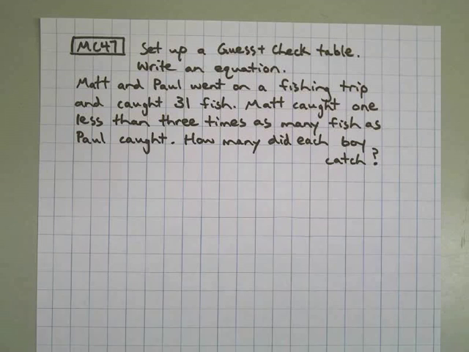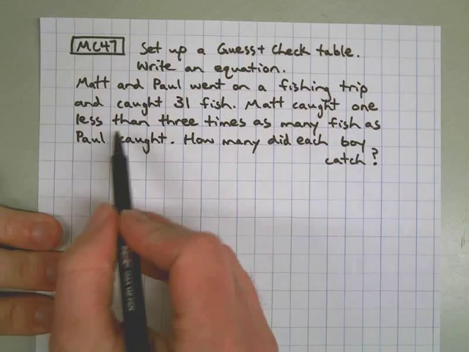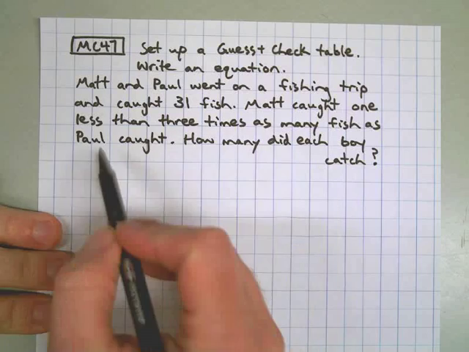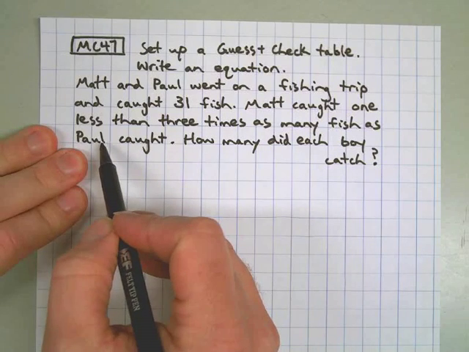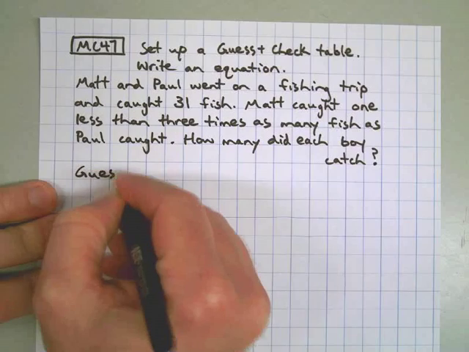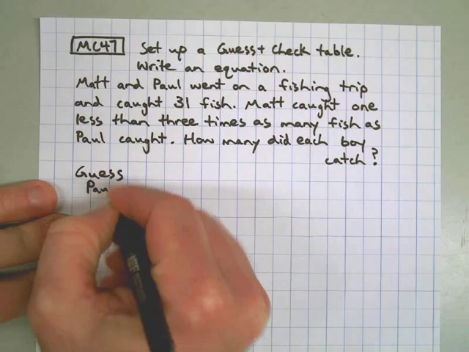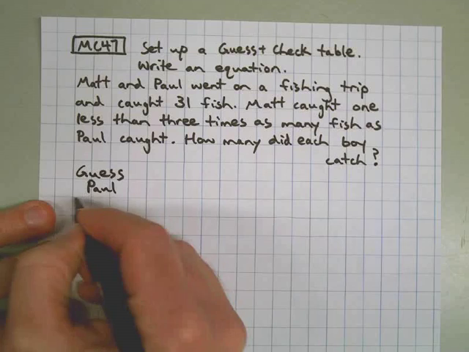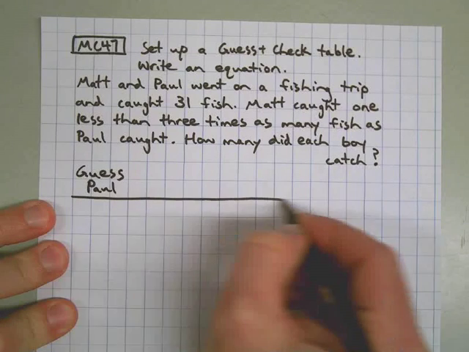All right, even though we're working at not using guess and check tables, sometimes setting up a guess and check table actually shows you what the equation is. Let me show you what I mean. If Matt caught one less than 3 times as many as Paul, which sounds real confusing to read, it sounds like I need to guess Paul first to figure out how many Matt caught. So I'm going to go ahead and set up our table. Okay.